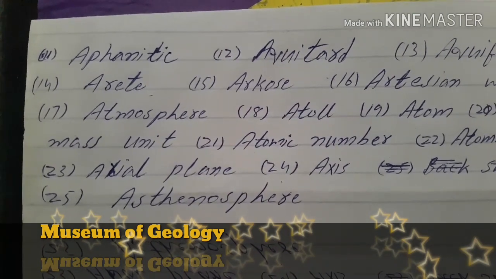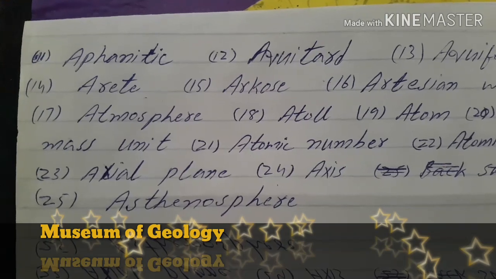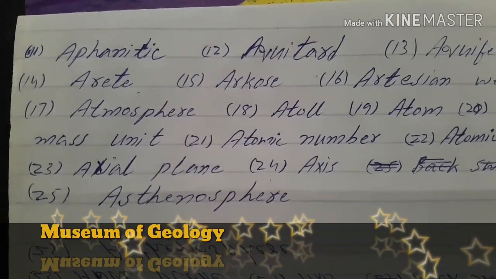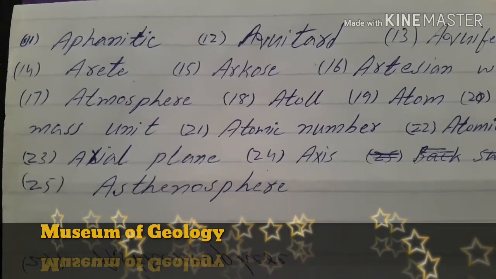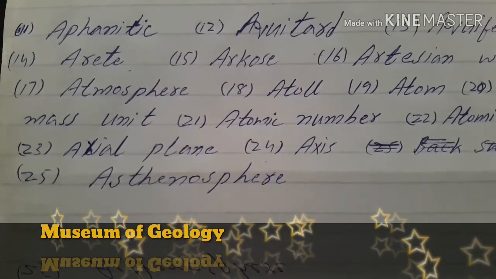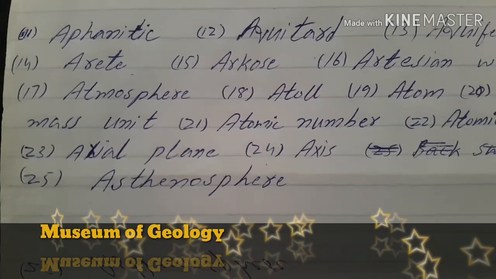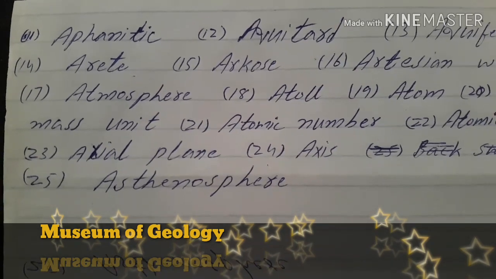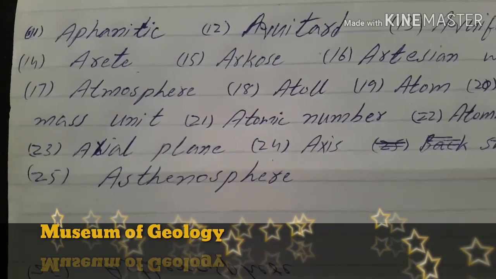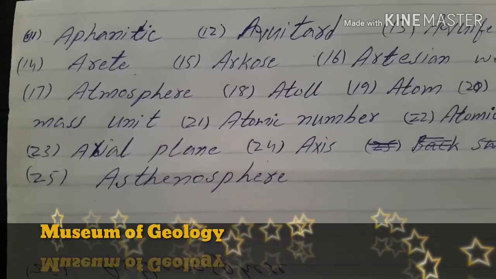Now I am going towards another topic, and I am starting from aphanitic. It is basically a type of texture in igneous rock in which the grains or crystals are very small. As a definition, we can define aphanitic as a texture of igneous rocks in which the crystals are too small for individual minerals to be distinguished with the unaided eye. So it is called aphanitic.